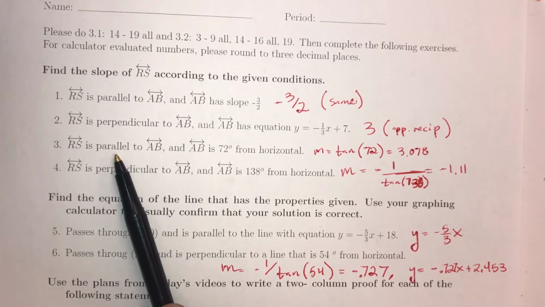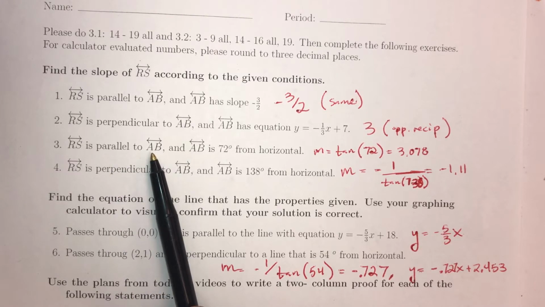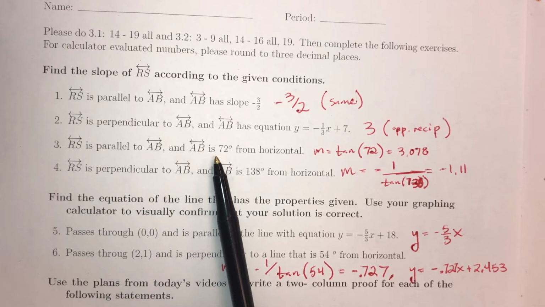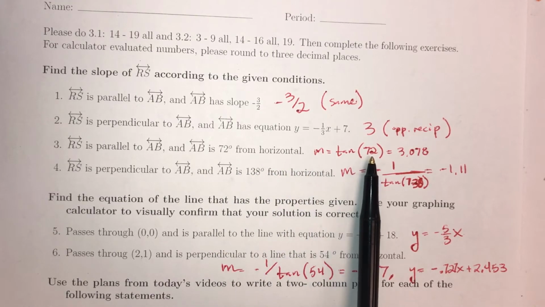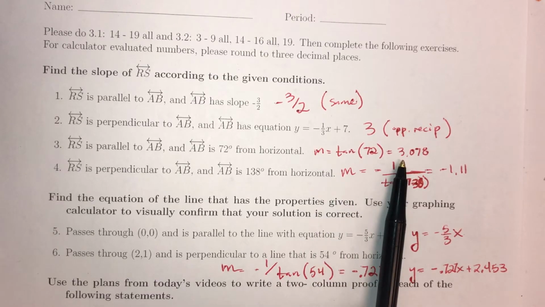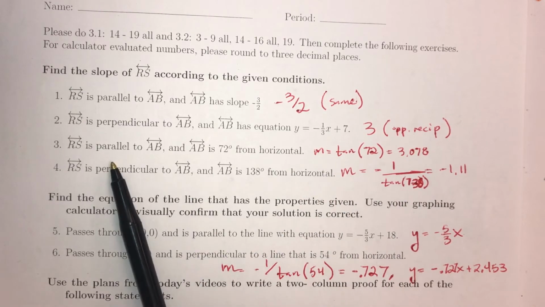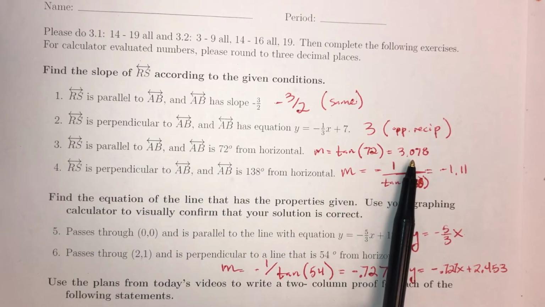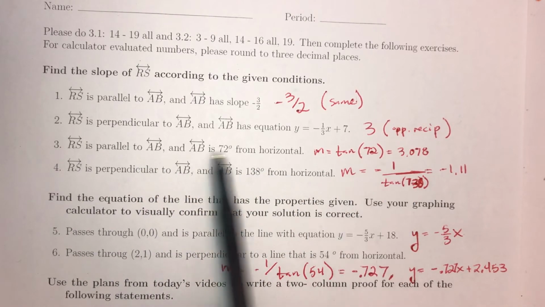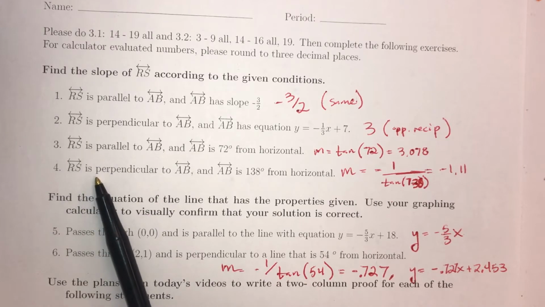Thirdly, parallel to AB. So RS is parallel to line AB, and line AB is 72 degrees from horizontal. Interesting. If line AB is 72 degrees from horizontal, then the slope is 3.078, and since RS is parallel to AB, the slope is just the same. So we should have 3.078 as the slope for RS.